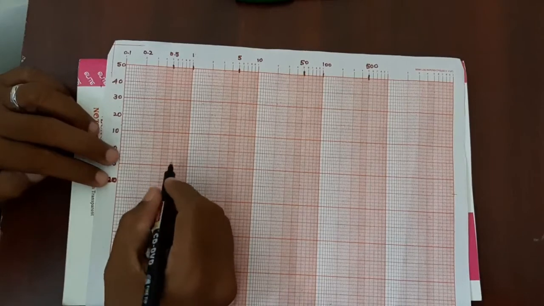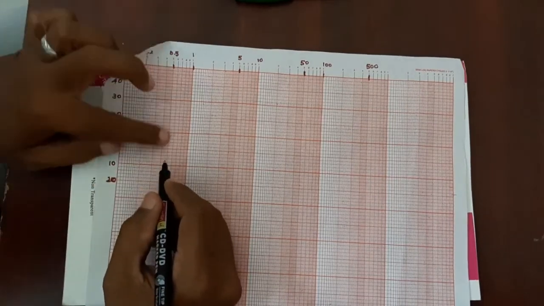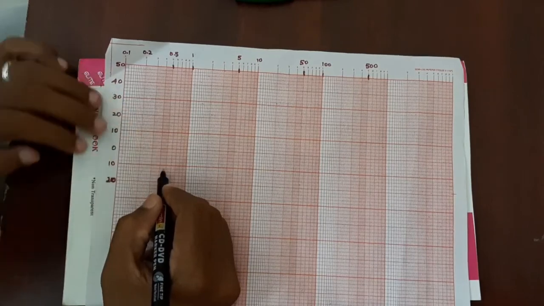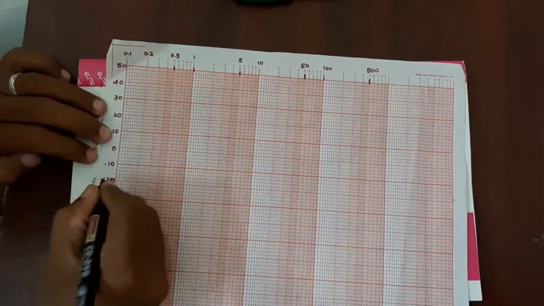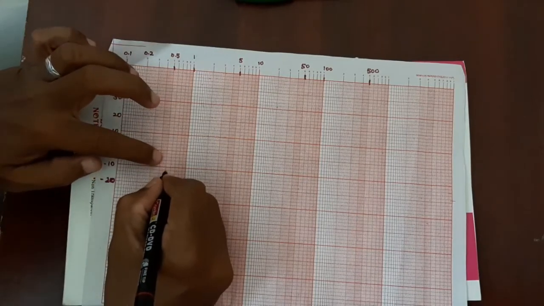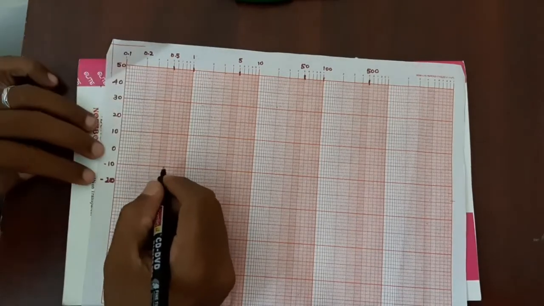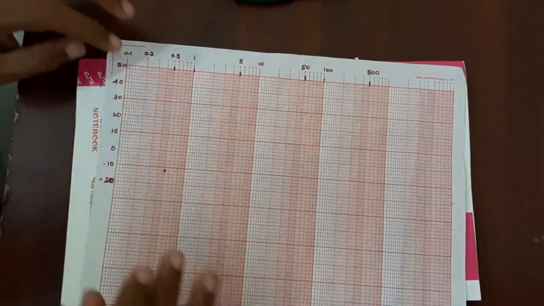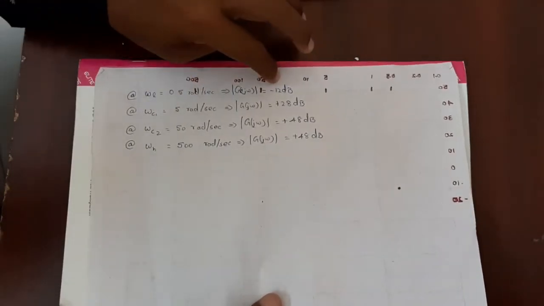So if this is minus 10, this should be minus 12, minus 14, minus 16, minus 18, and this one is minus 20. So we have minus 12 at omega L equal to 0.5 radians per second.